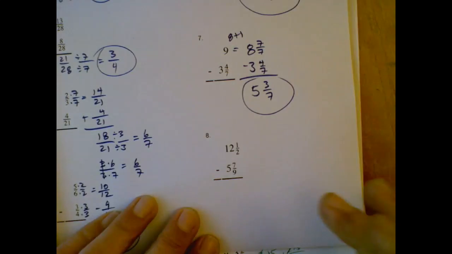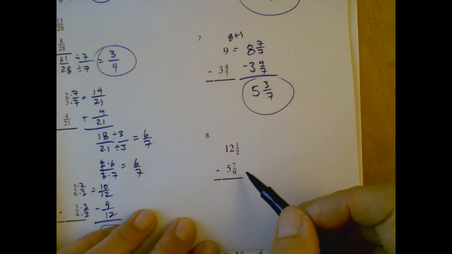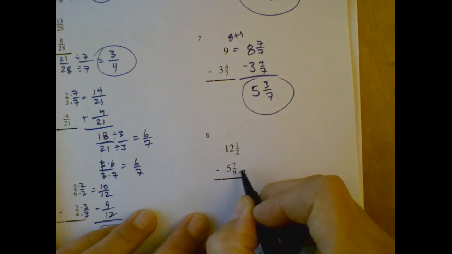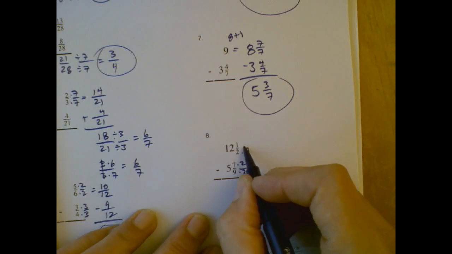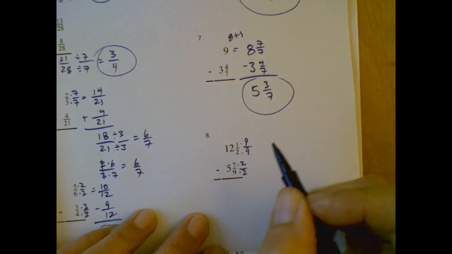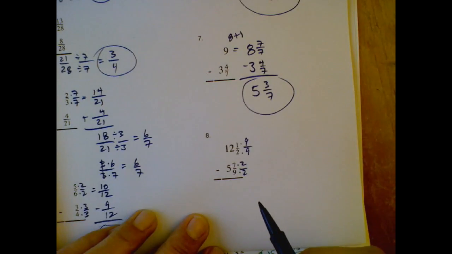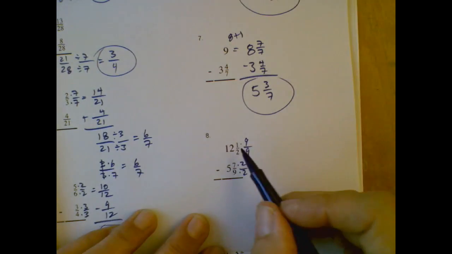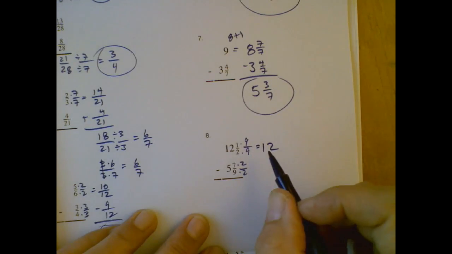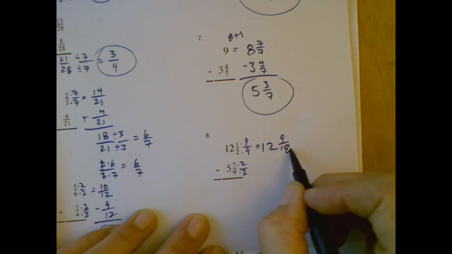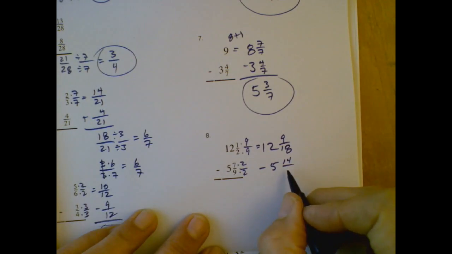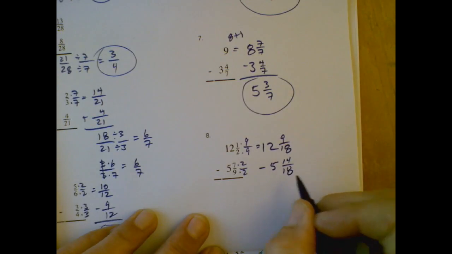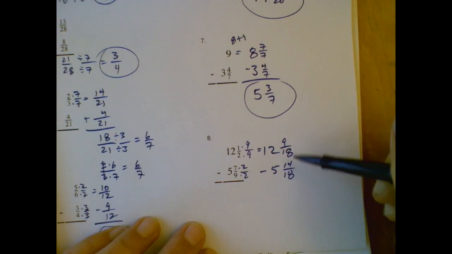One last problem. 12 and 1/2 minus 5 and 7 ninths. I'm going to multiply both fractions by the other fraction's denominator, because there's no smaller denominator I can make. So this becomes 12 and 9/18 minus 5 and 14/18. So can I take away 14/18 from 9/18?